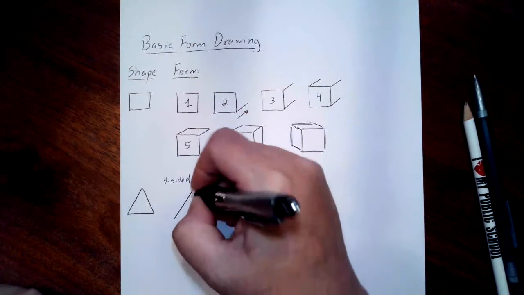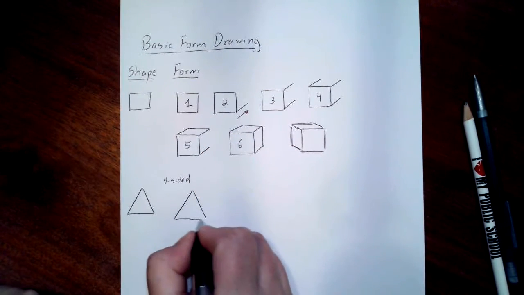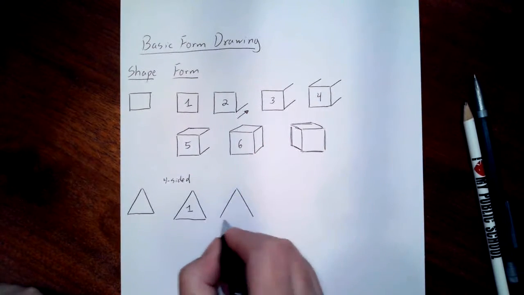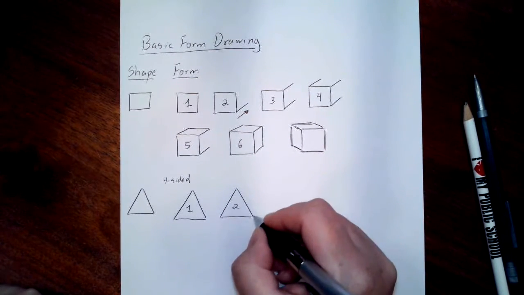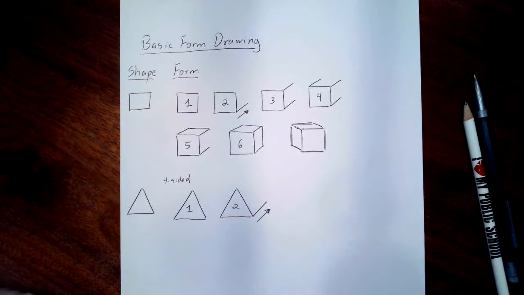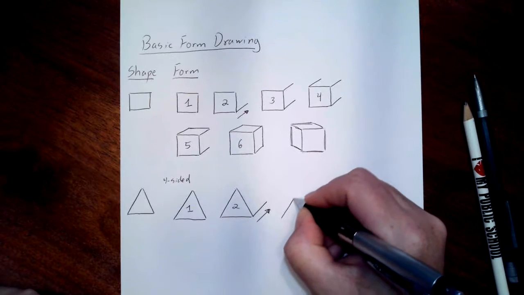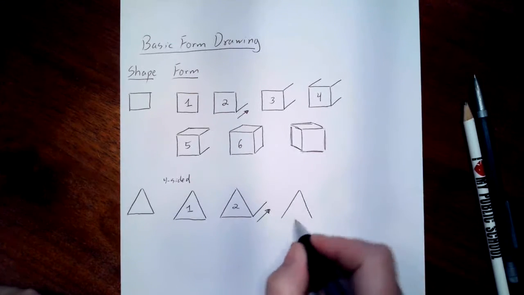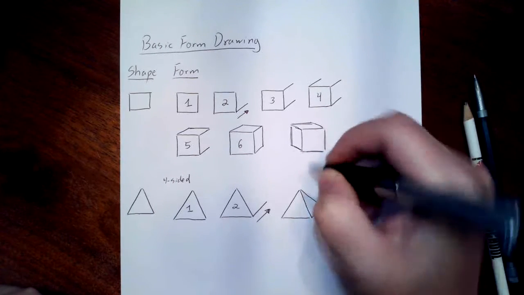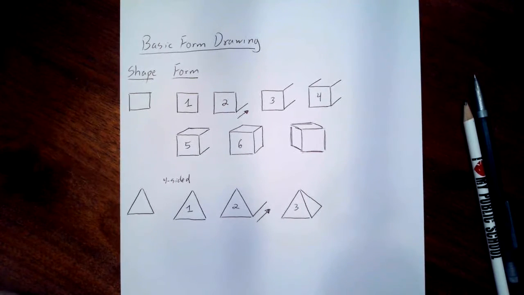Step 1, let's draw our triangle. Step 2, come to the bottom right and put a diagonal line. Again, guys, look at the direction of my diagonal line. Step 3, slant this one down to connect, and that is your four-sided pyramid.